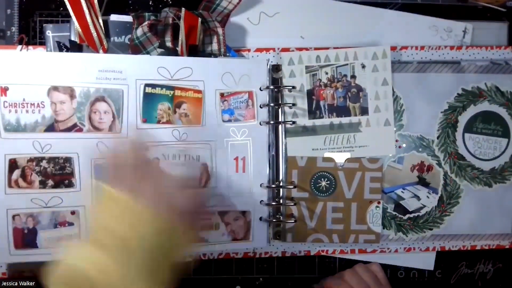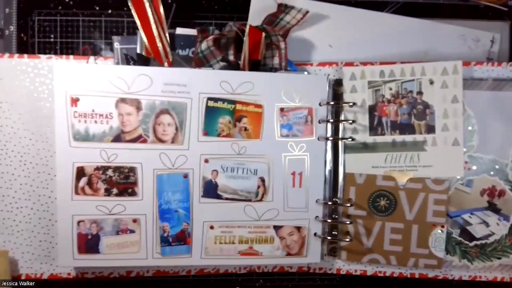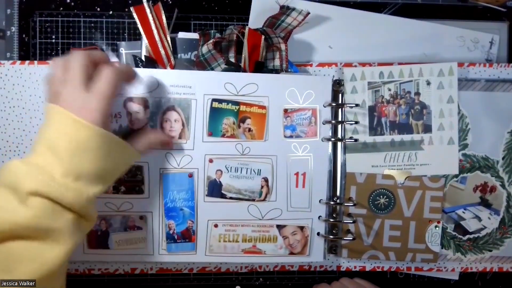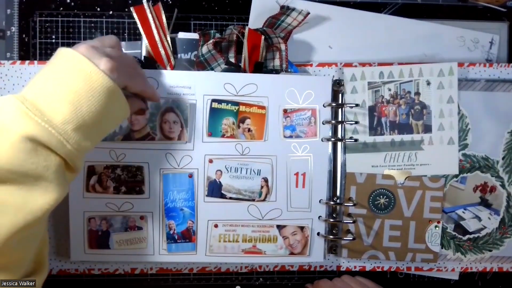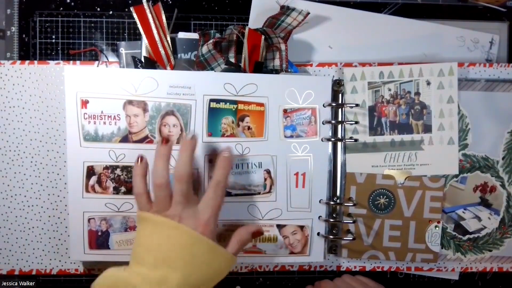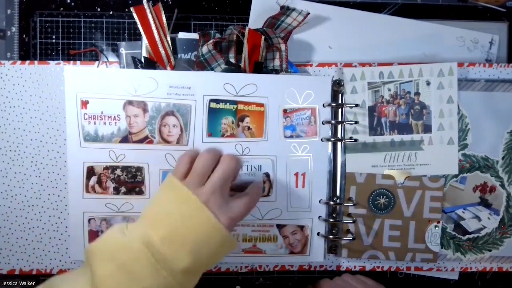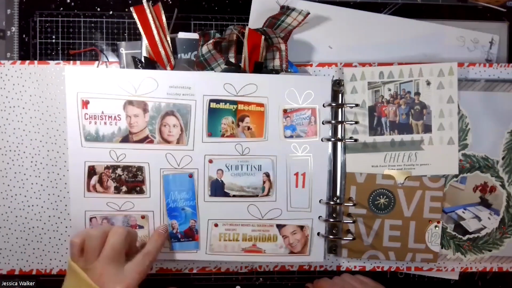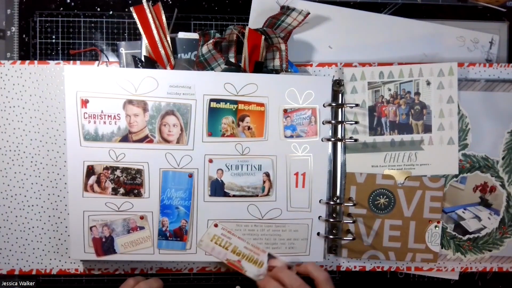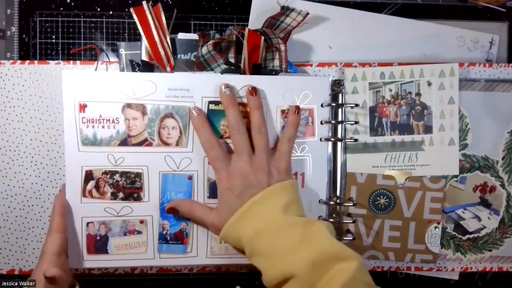Day 11 is all about holiday movies, and this time it's some of the movies we watched this year. I used the present paper because in my head it kind of looked like TVs, and I used brads so that you could swing these out. I got the digital paper and printed these, cut them out and then put them on the actual paper so that I could create these cute little movie titles inside of the presents in the right size. So here's just some of the ones we did, and here's how this one moves. I really like this one. It does a lot and has a lot of journaling, and it's just one piece of paper.